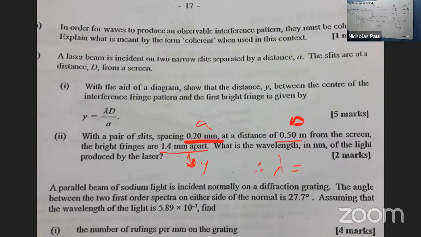Right, so it will be lambda equals Y A all over D. Please remember to work in the right units, right? Actually, the millimeters will cancel off. So everything is going to cancel off because they're on top. Right, so it's 0.0002 multiplied by 0.0014 divided by 0.5. How much did you get for lambda?